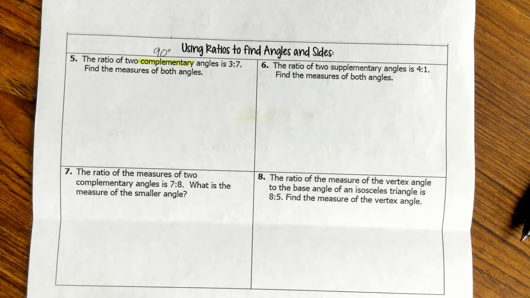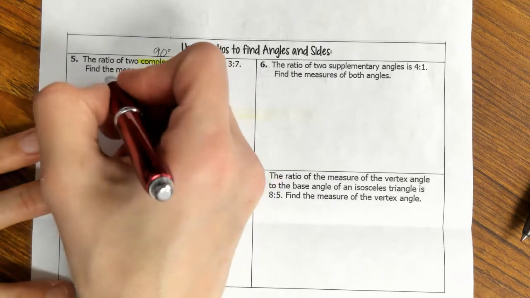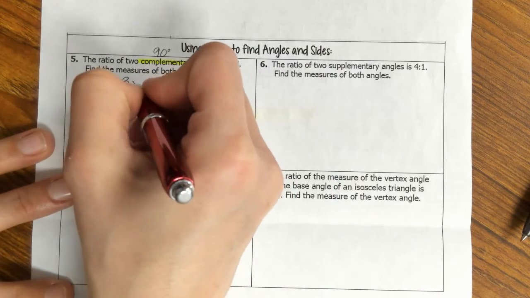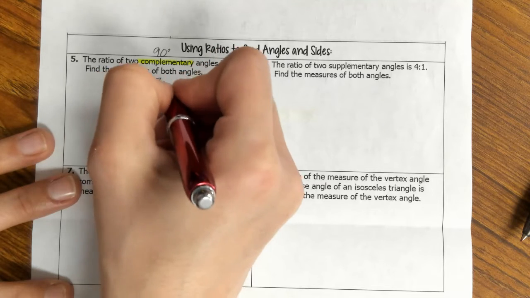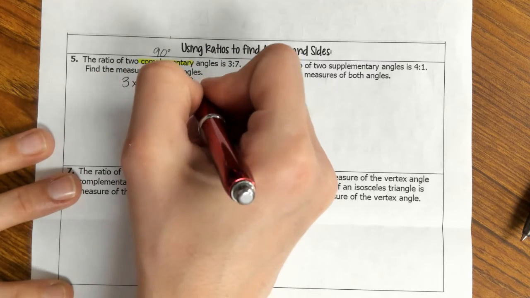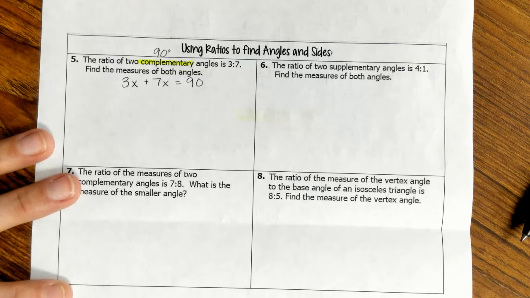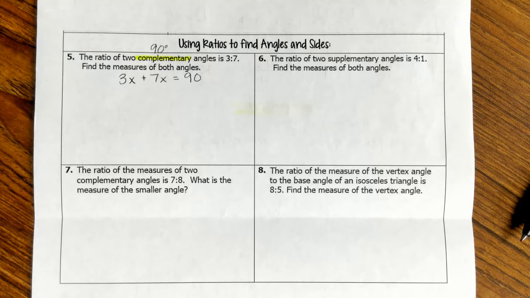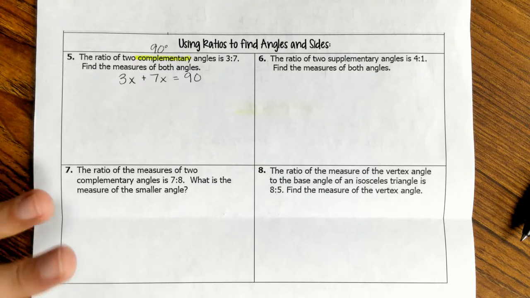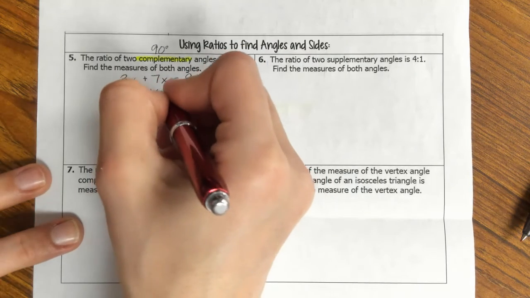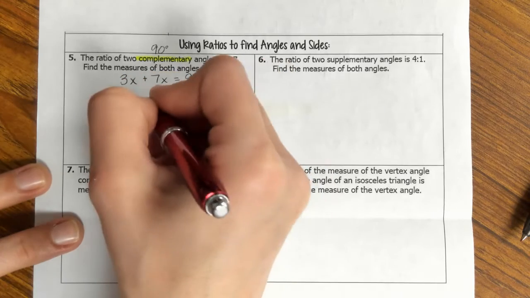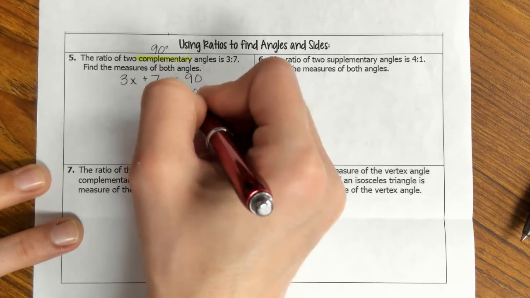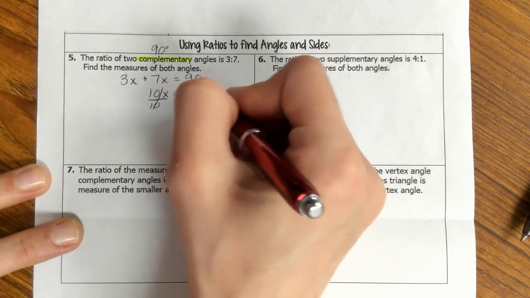Now we don't know what the scale factor is here, how to get to our angle measurement, so we're just going to plug in an x. So if we take 3 times x plus 7 times x, this should equal out to 90 degrees. We do want to find the measure of both angles, so once we figure out what x is, we do have to substitute it in. So we'll combine our like terms. 10x equals 90. Divide both sides. X is going to equal 9.